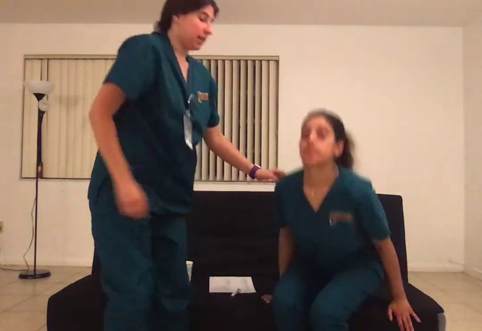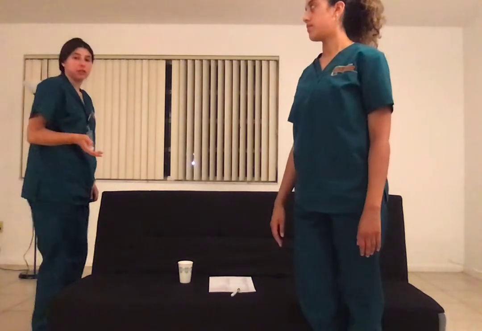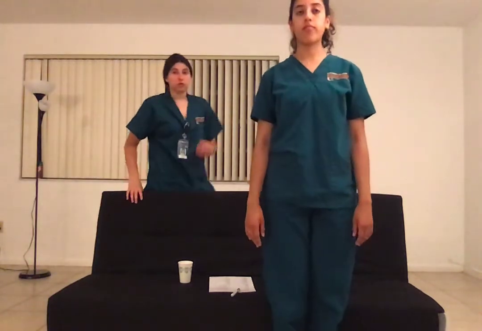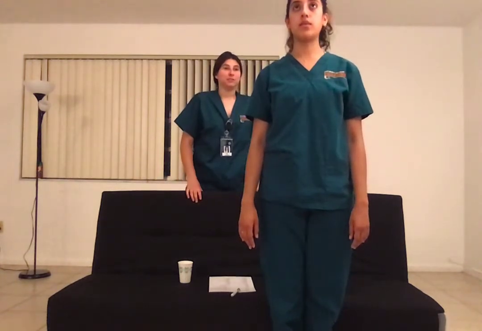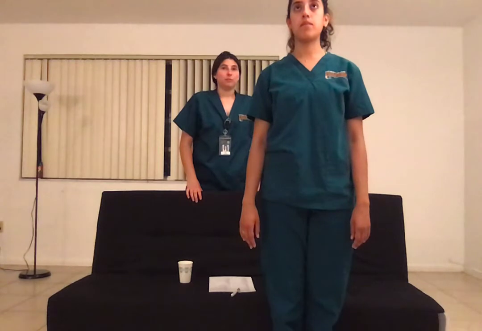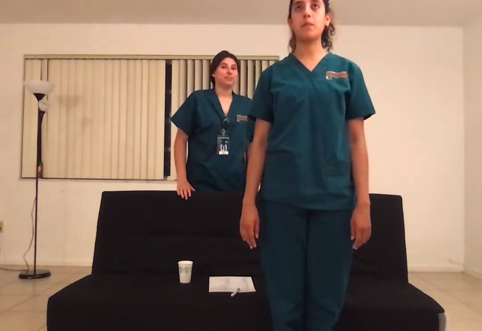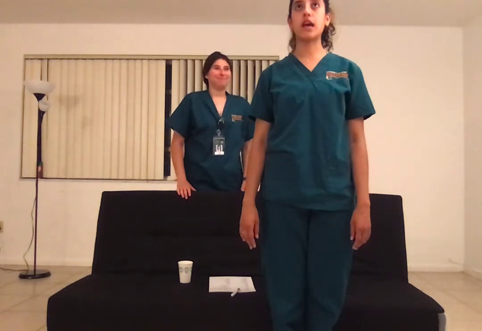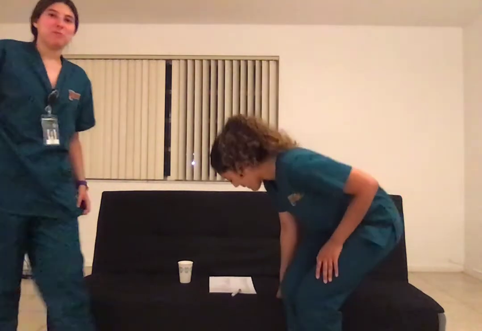And I'm going to do this with the whisper test. So I'm going to have the patient stand up and stand there, and I'm going to stand behind the patient, and I'm going to whisper, and I'm going to have them repeat the words I say. I'm going to say 3 2-syllable words. Hamster. Broomstick. Couch. Okay, great.